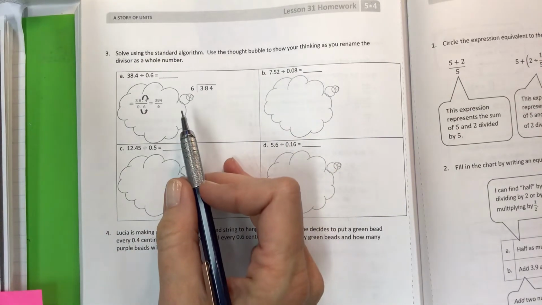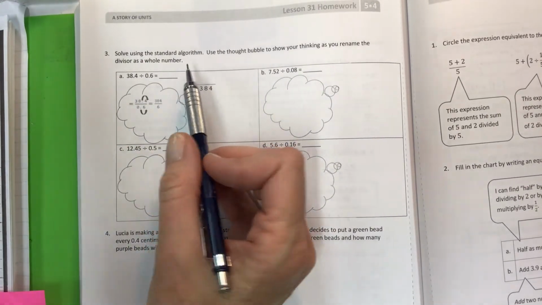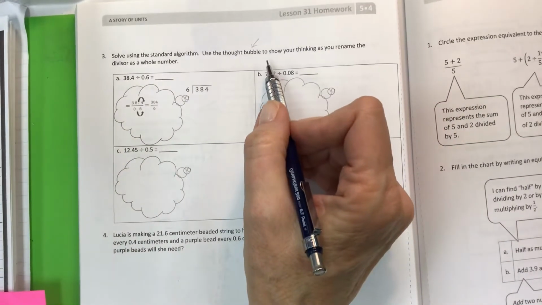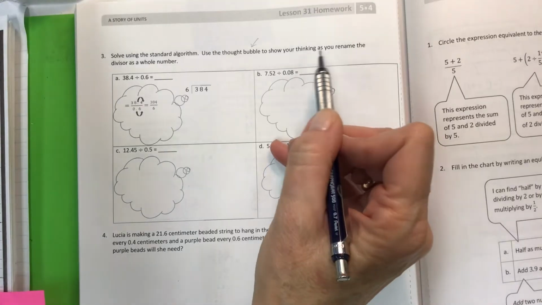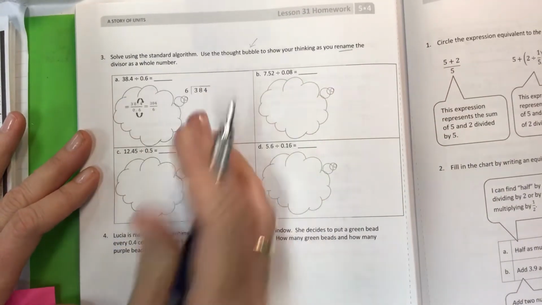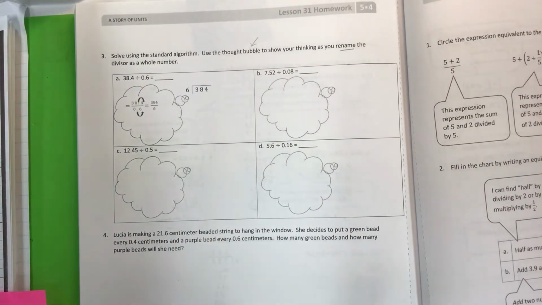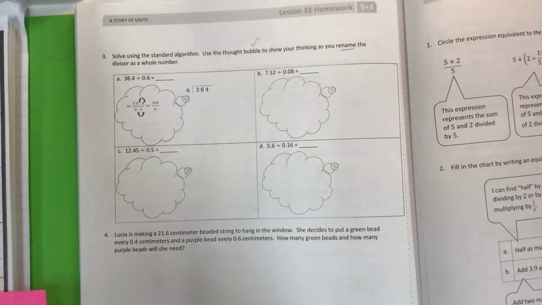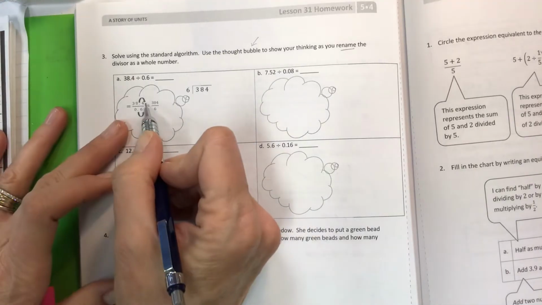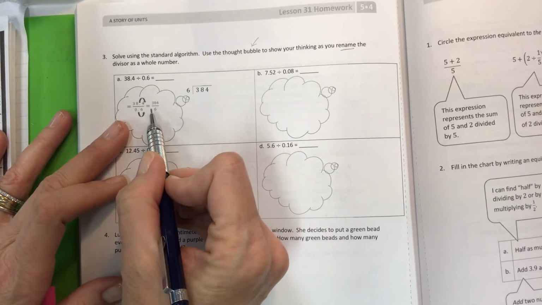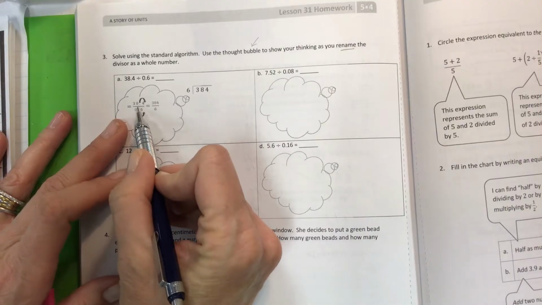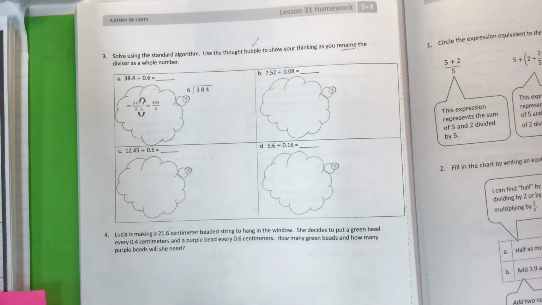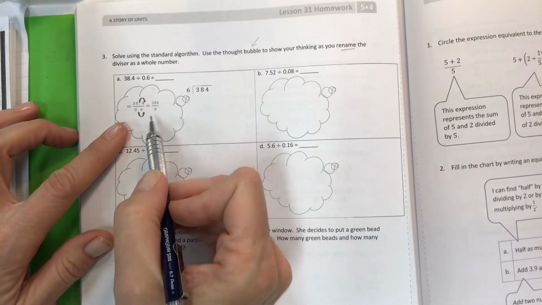Okay, page 2. Solve using the standard algorithm. Use the thought bubble. Oh, we love thought bubbles. Just kidding, LOL. To show your thinking as you rename the divisor as a whole number. It's really actually very easy, so don't panic. So if you have your 38.4, instead of actually showing the times 10, you're not going to show it anymore. You're just going to do it, okay? Just write out the fraction. Don't do the tens. Write out your whole number, then divide. So we're actually doing less, and it's very, very easy.